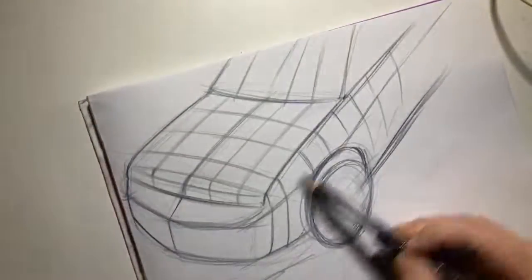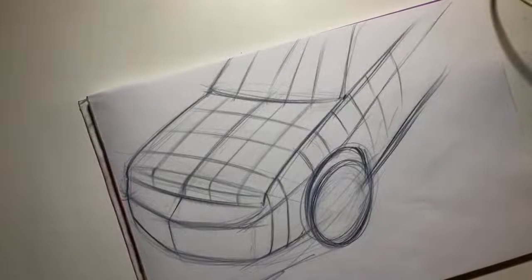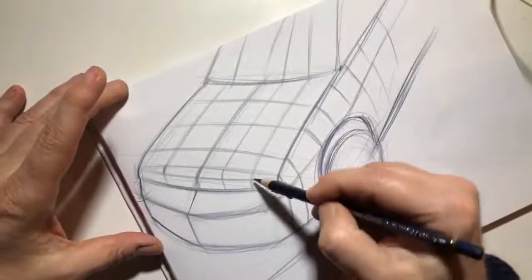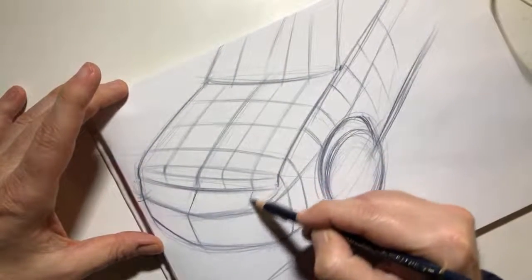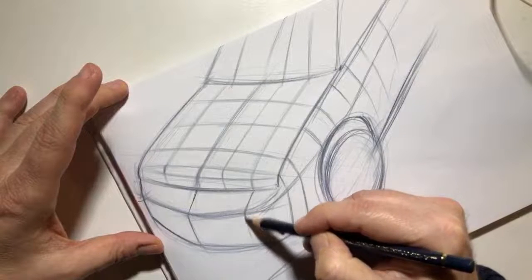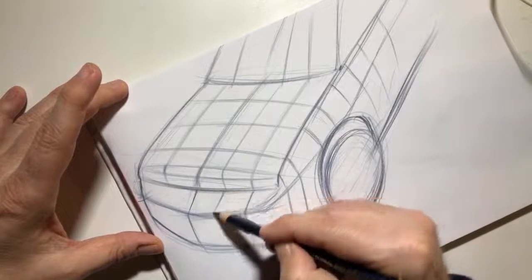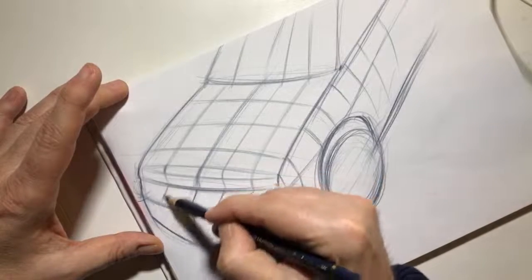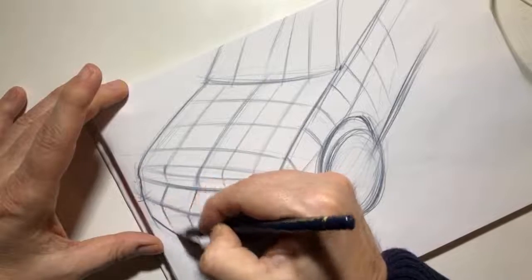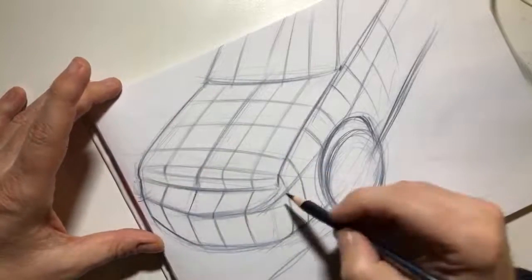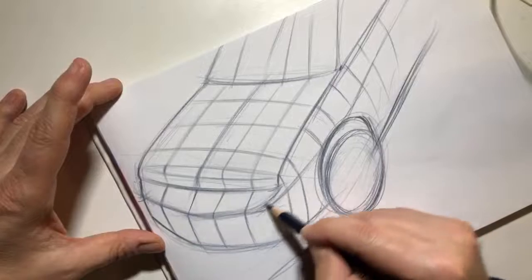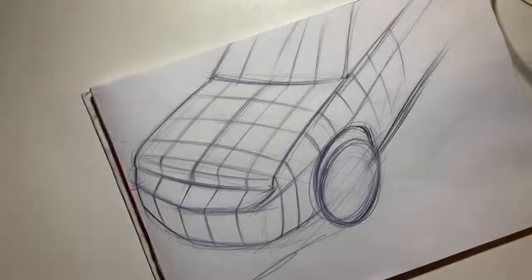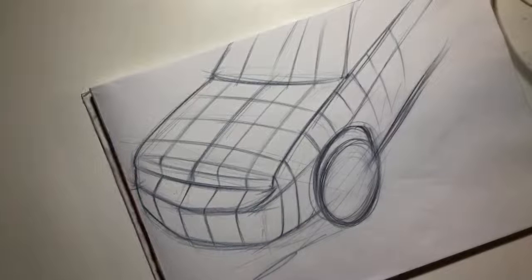You see there? So, if I continue on the front, my section would be like this. Right? You see, it's like we have a wood model of our front end.